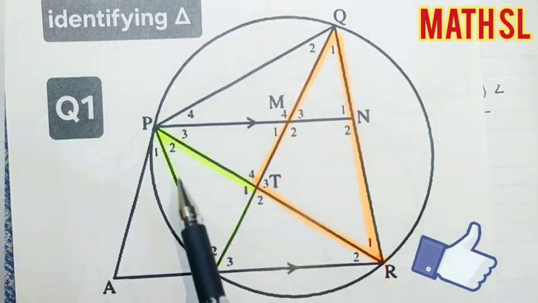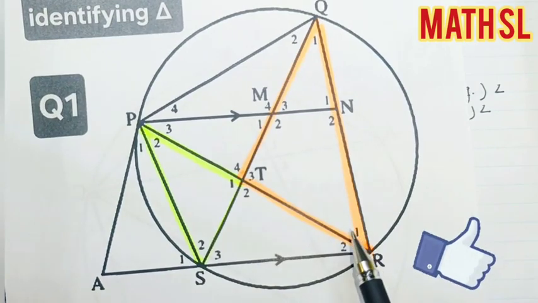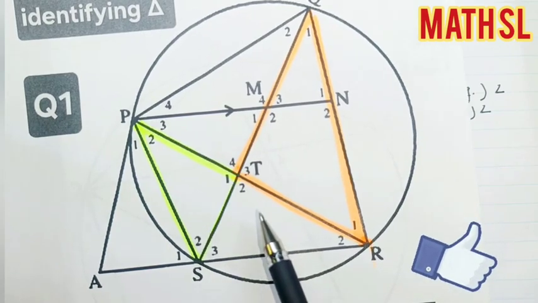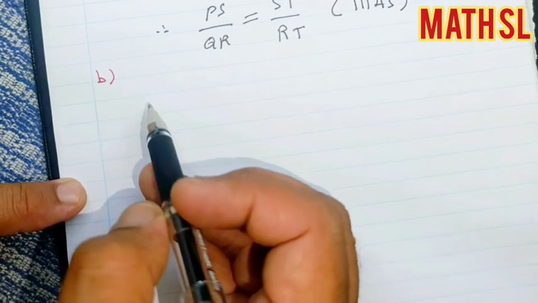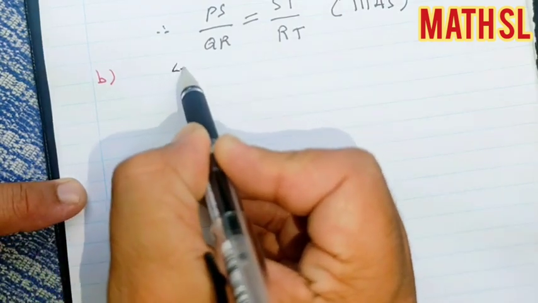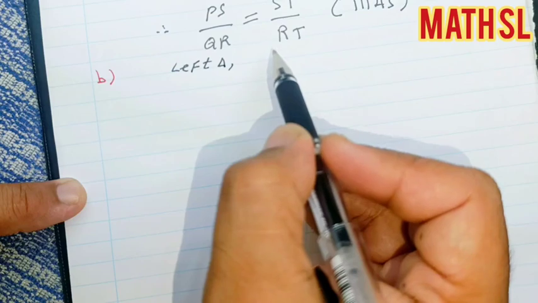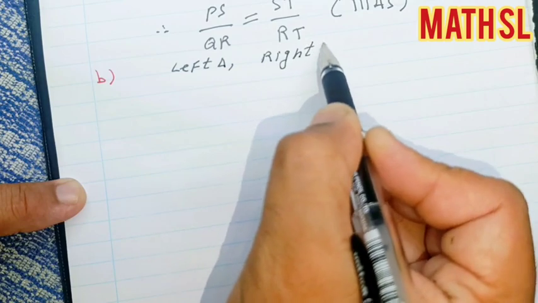Have a look. The PQT we have, and the RST we also have. So both triangles are in the sketch. Hence we will attempt to prove that triangle PQT and triangle RST are similar. So now, left triangle and right triangle. We're trying this method because this method is going to work.